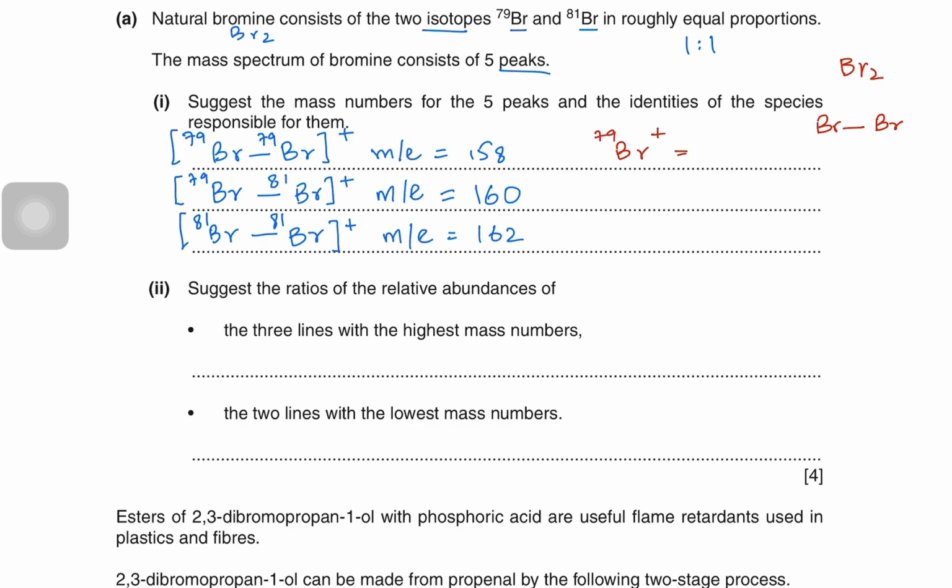Imagine the splitting happens and you receive 2 bromine atoms. The first one is going to have 79 units of mass. The other bromine atom, which is now an ion, sorry, I should rather say bromine ion, has a mass of 81 units. So these are the 5 possibilities.